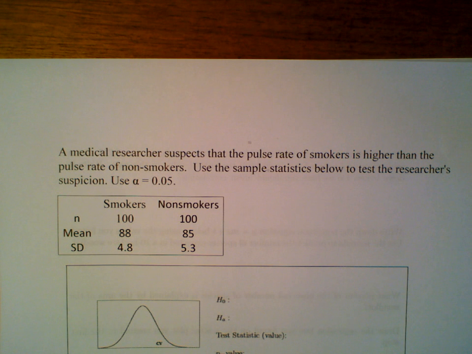This is a test for means, a comparison of two means involving independent large samples. The problem reads, as you can see, a medical researcher suspects that the pulse rate of smokers is higher than the pulse rate of non-smokers. And we're invited to use the sample statistics below. Use alpha equal 0.05.